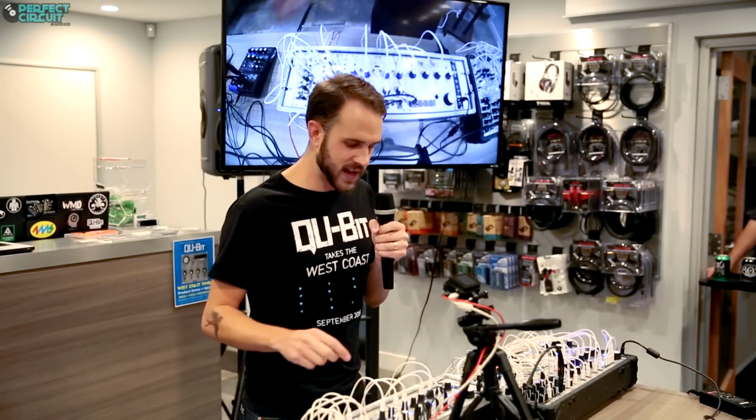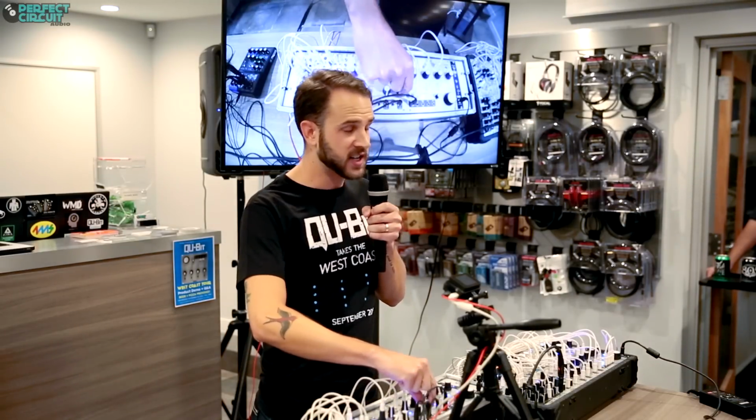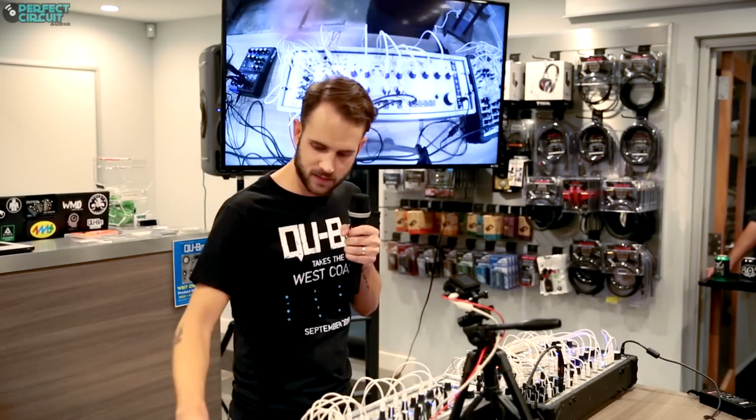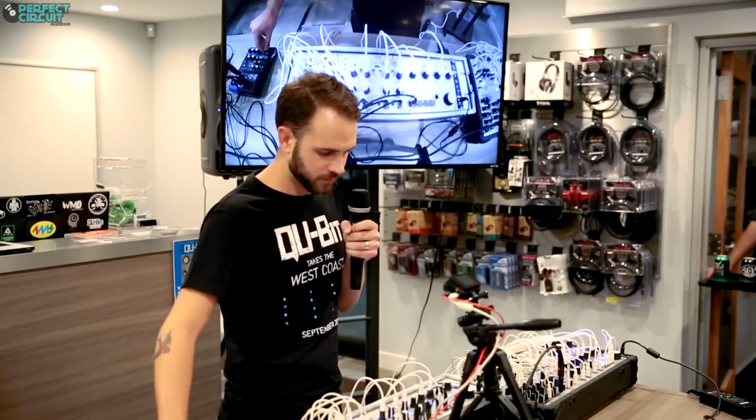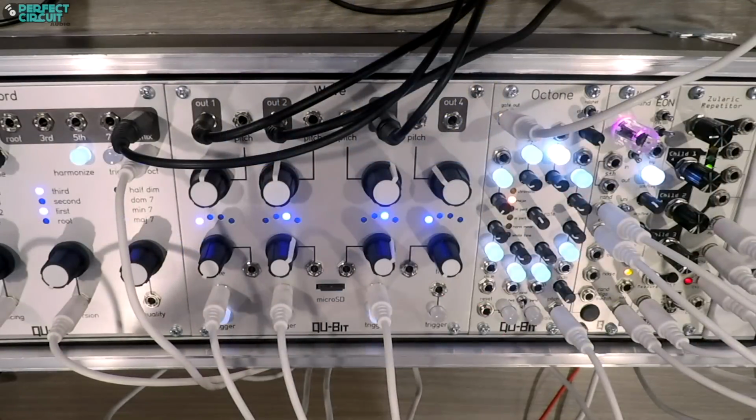Each channel can play 1 of 4 files at a time, and it has a vari-speed pitch control that goes up 2 octaves and down 4 octaves. This is channel 1, being triggered by the Noise Engineering Zularic Repetitor, which is a trigger generator.